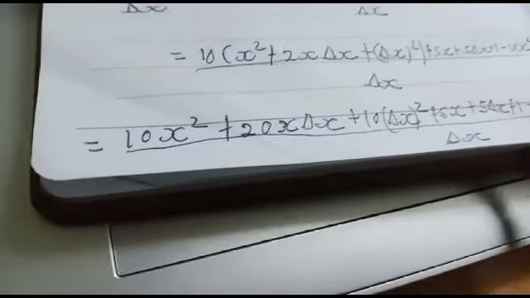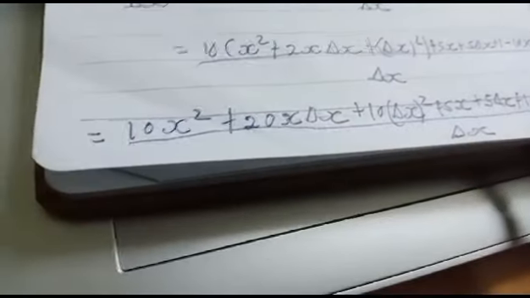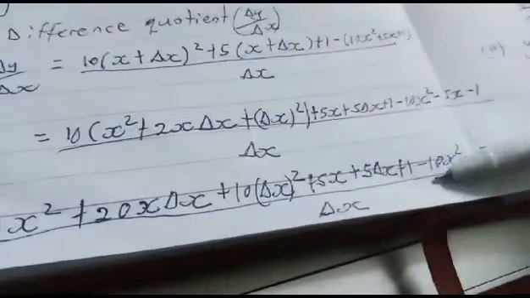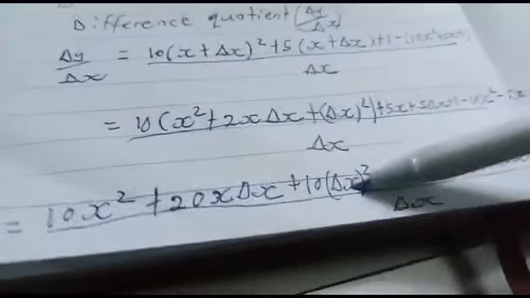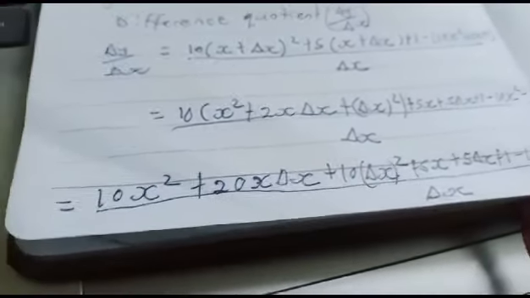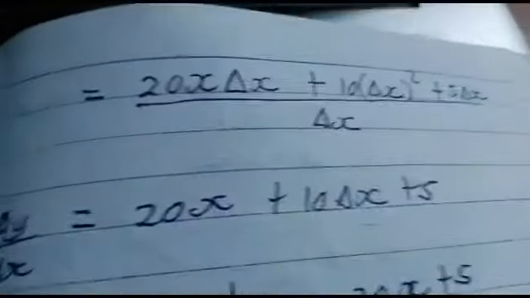Always this whole last function will die out with this, because they will always reduce. This 10x squared here will always cancel with this here, this 5x here will cancel with this one, this 1 here will cancel with this, and so that brings us to exactly here.